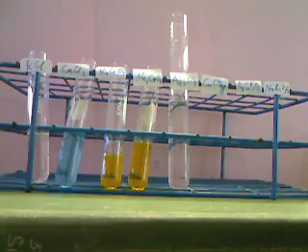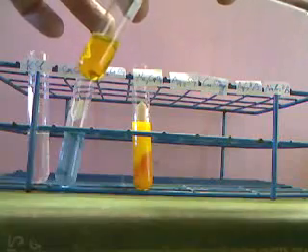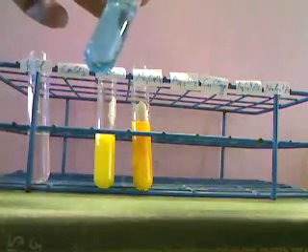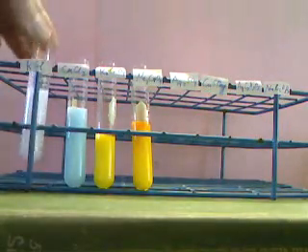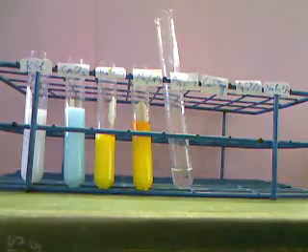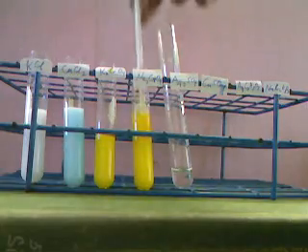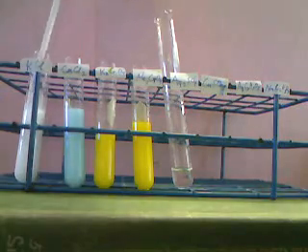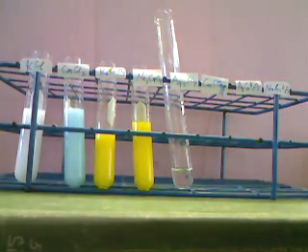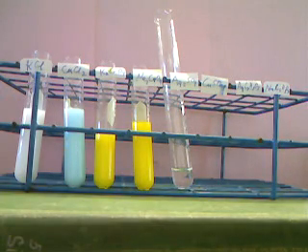We'll now add silver sulfate to the remaining solutions and see what happens. And there's our results for the silver sulfate solution.